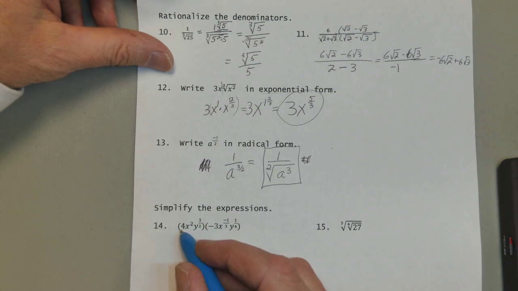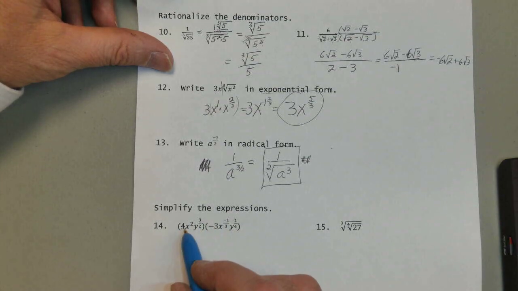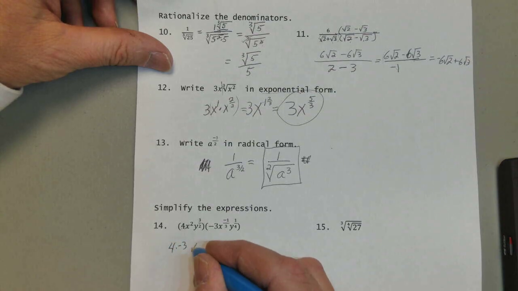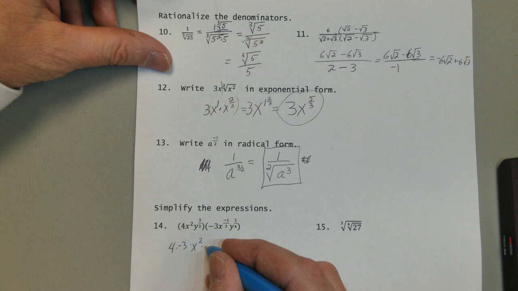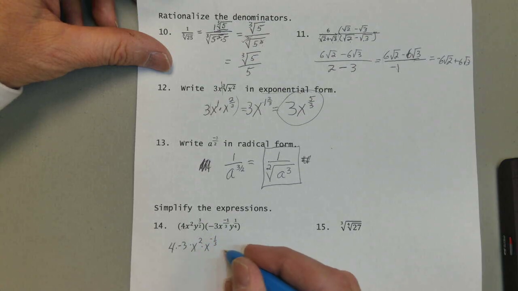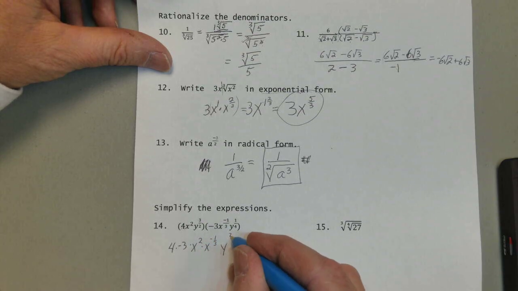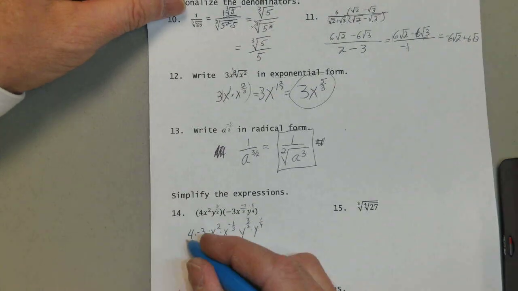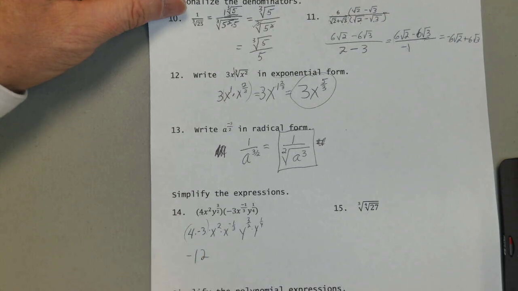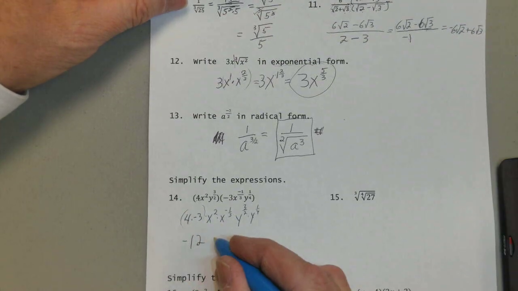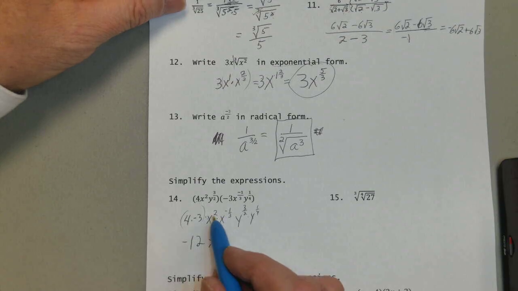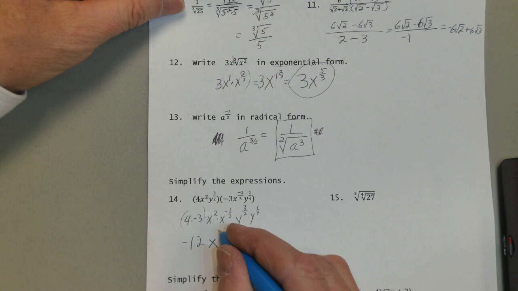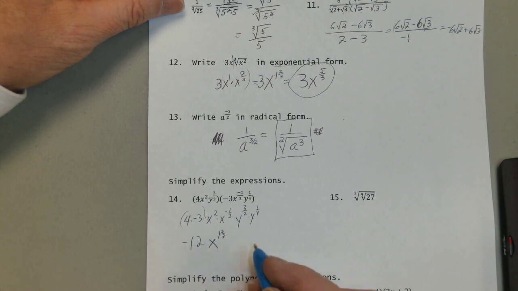All right. Now, I'm multiplying here. I'm going to take the 4 times negative 3. I'll write this out. The x squared times x to the negative 1/3, and the y to the 3/2 times y to the 1/4. And negative 4 times 3, that's negative 12. Now we add the exponents with our common bases here. 2 plus negative 1/3. If I take a third from 2, that's 1 2/3. And I'll change that in a minute.